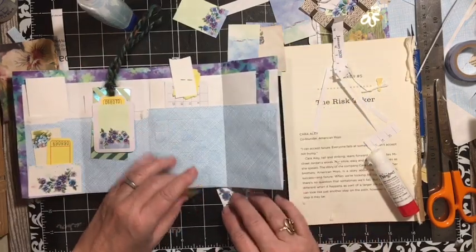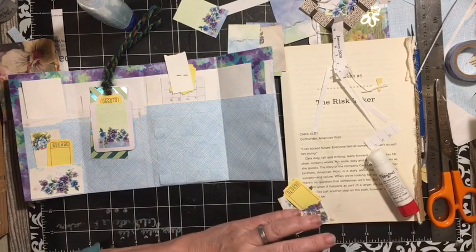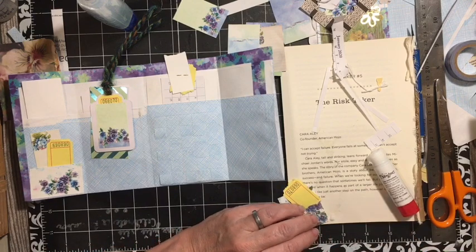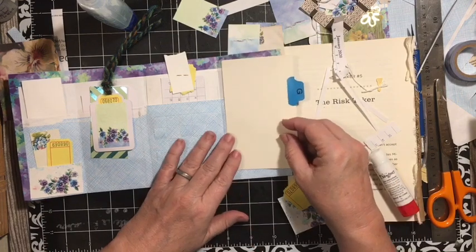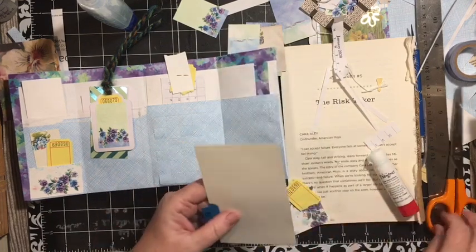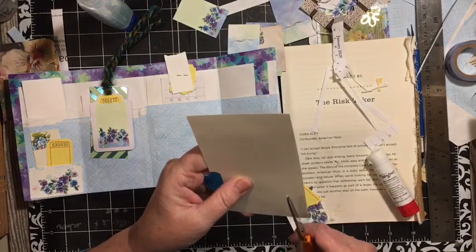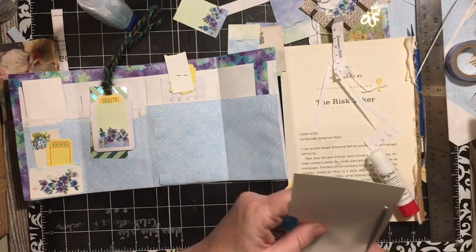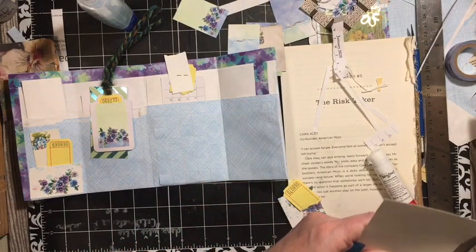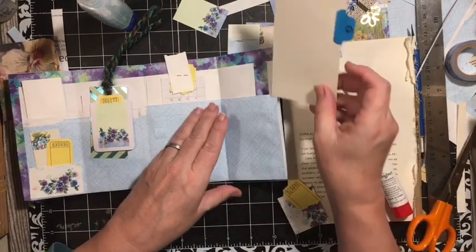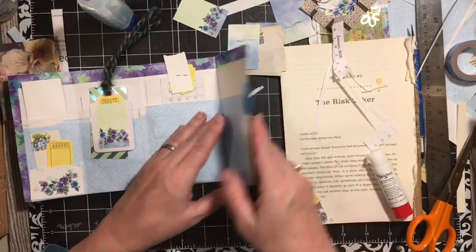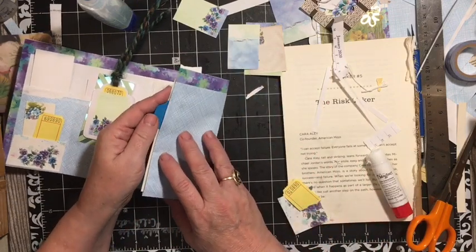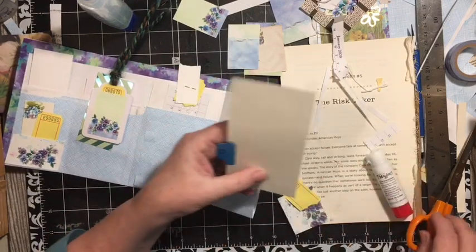And then we have this space here, and I was thinking that it might be kind of fun to have one of these little index cards. I know I want to cut it down a little bit, but this is the part that will be on the outside. So maybe just cut it a little bit more.